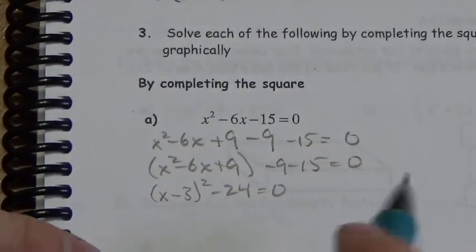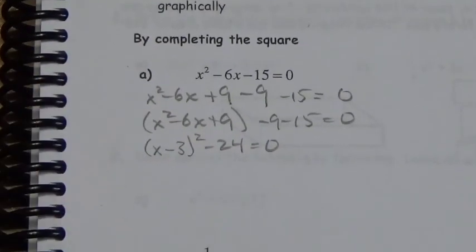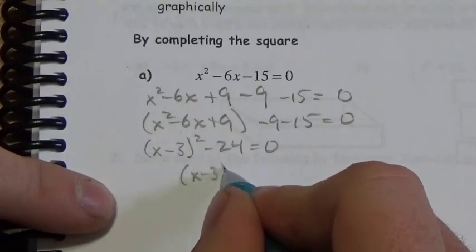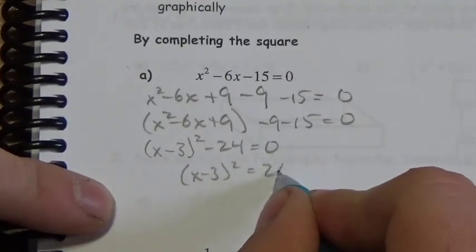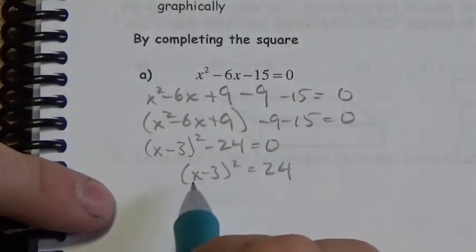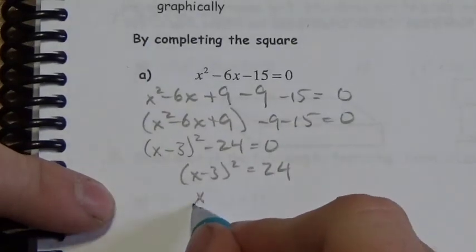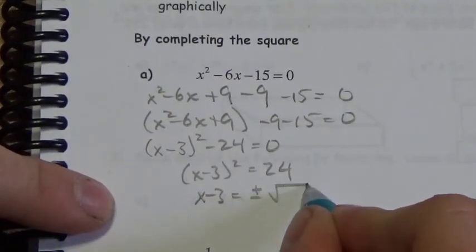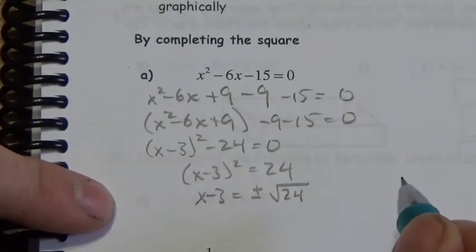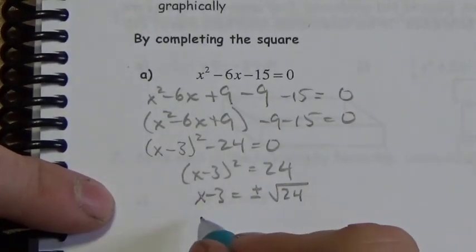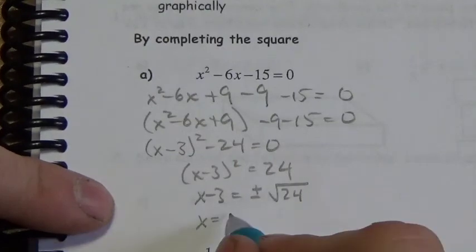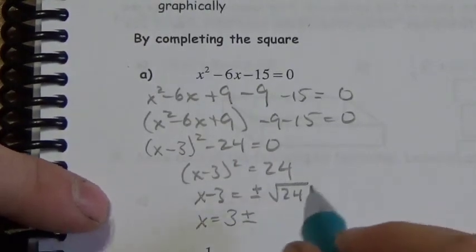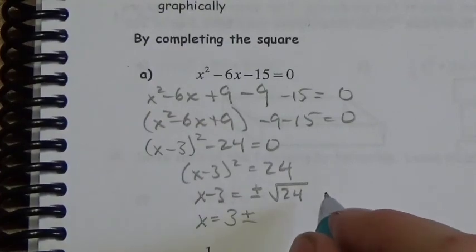Okay? Now, this is in vertex form. Now what I can do is bring over the 24. Okay, add that to both sides. I'm now going to take the square root of both sides. I know this is going to be plus or minus the square root of 24. The thing is, I just don't know what the square root of 24 is. Now I'm going to simplify that in a second. First of all, I'm going to bring the 3 over, add the 3, plus or minus, okay, 24.